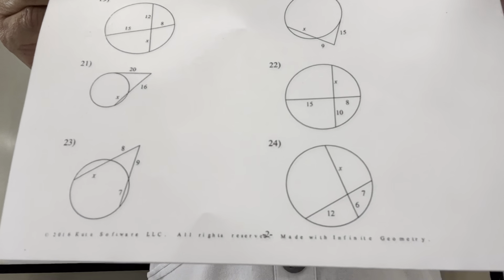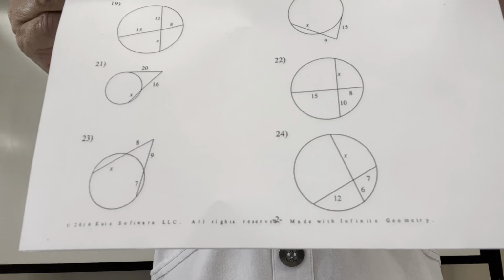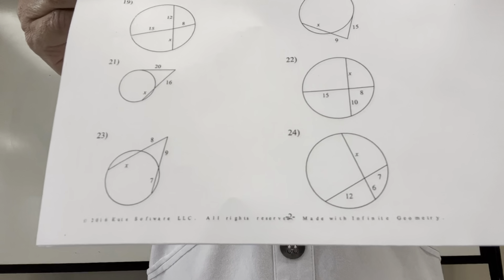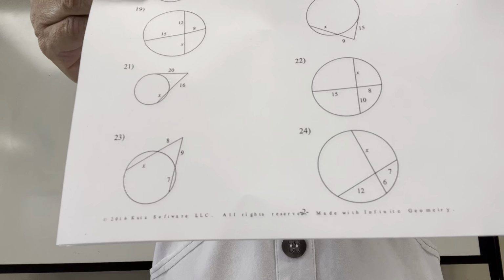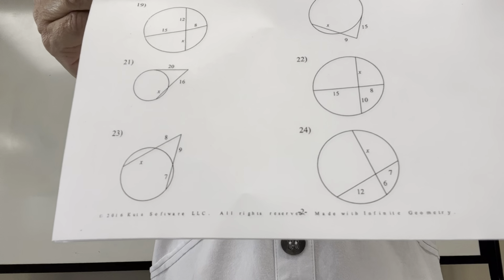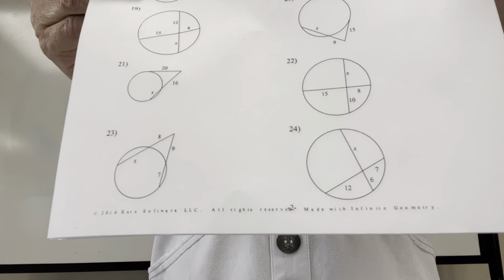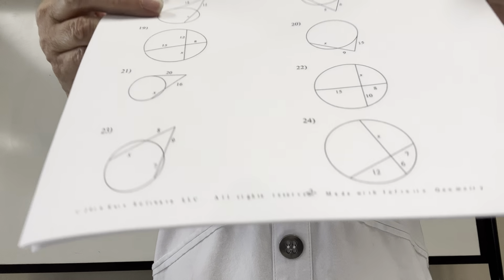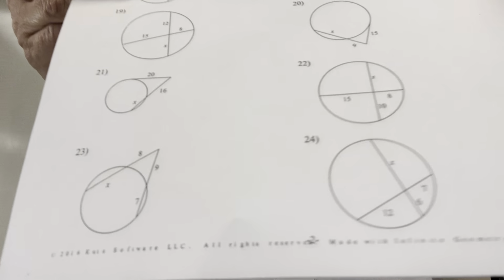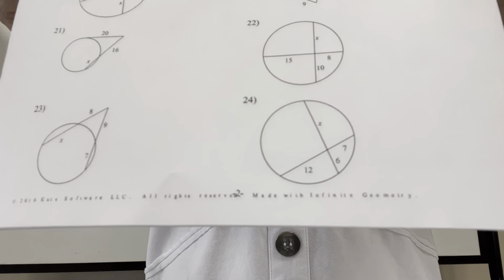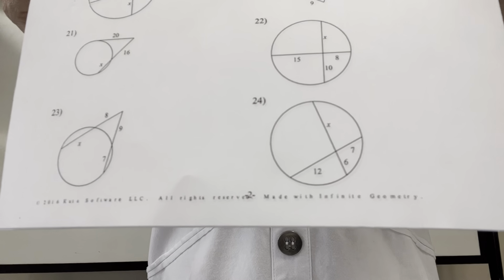All right, Alexis, what'd you get for 22? I got X equals 12. X equals 12. Is that correct? Did anyone not get 12? Everyone got it? Elliot, what'd you get for 24? I got 14. Did everyone get 14 for 24? Okay, excellent.